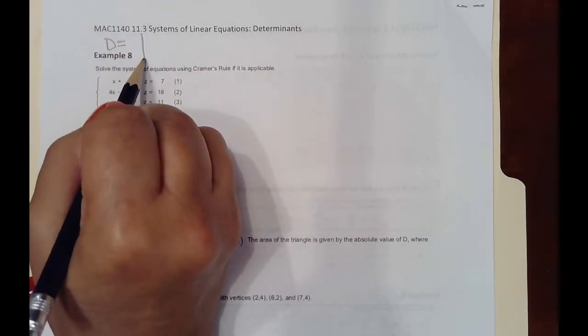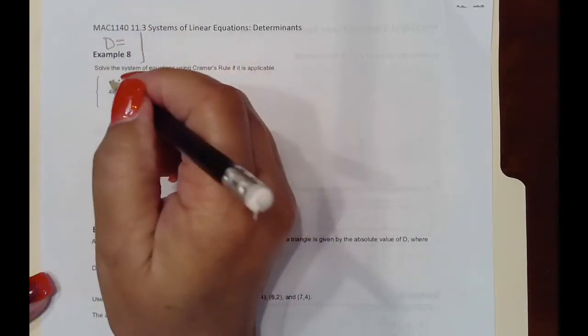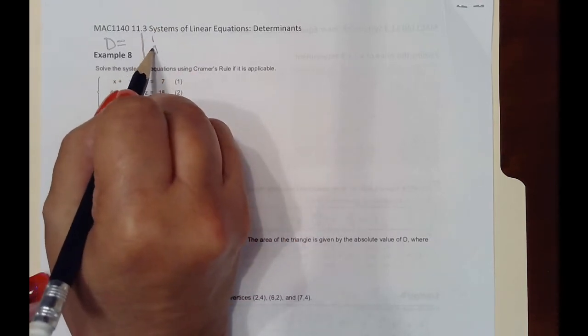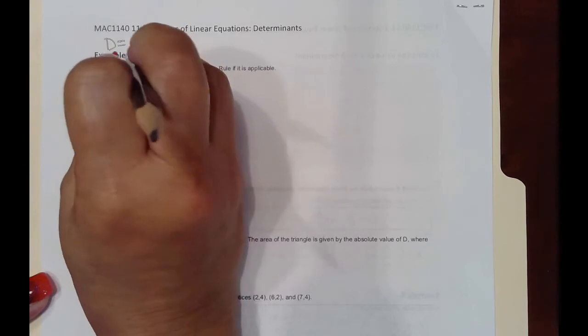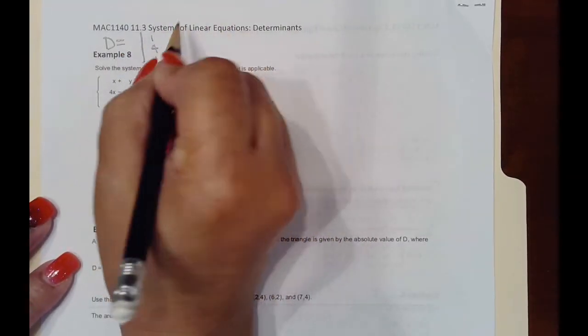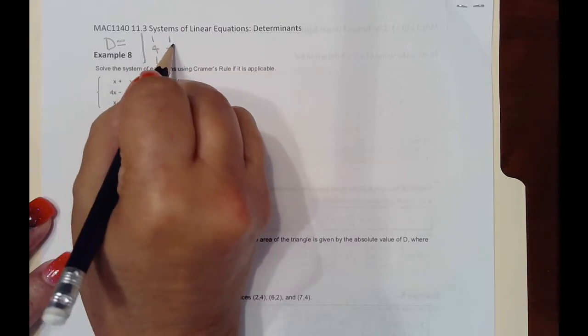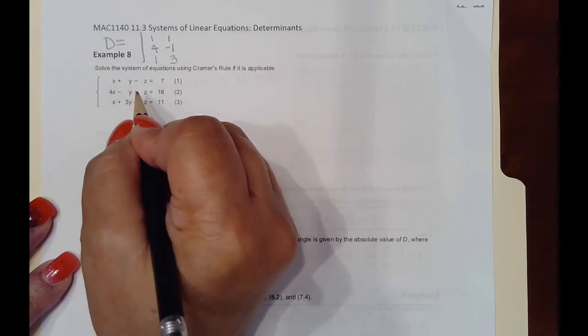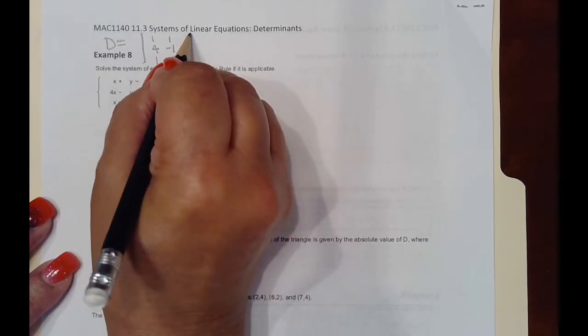So the first determinant would look like this: 1, 4, 1. Next row would be 1, -1, 3. Then the next row would be -1, 1, -1.